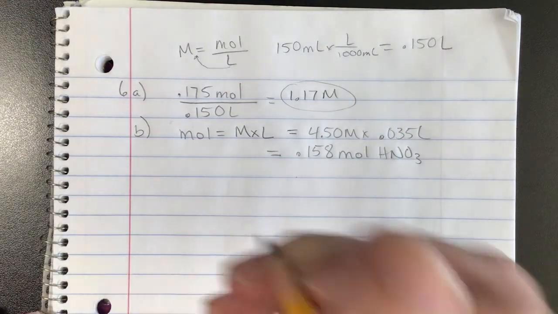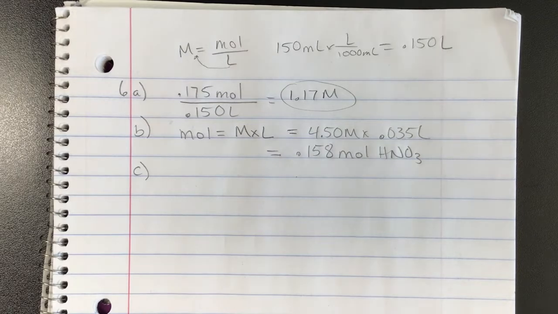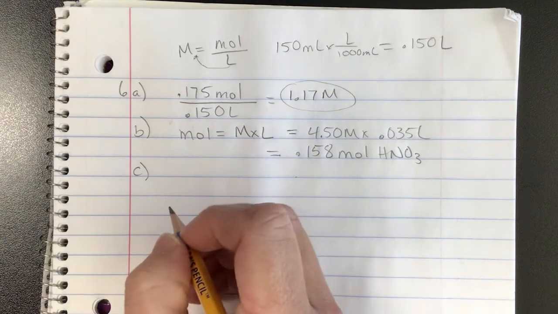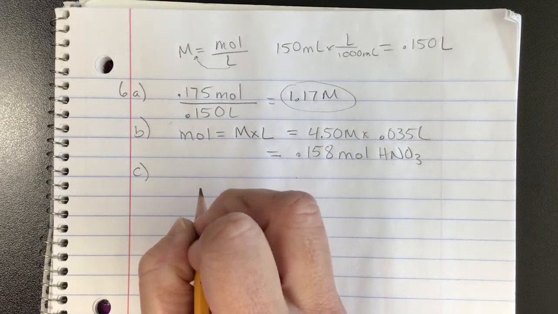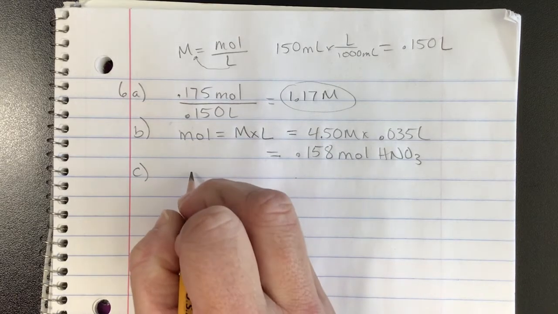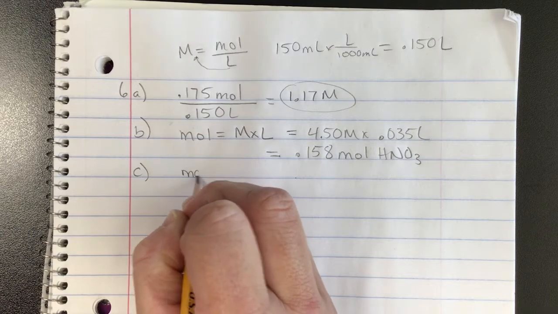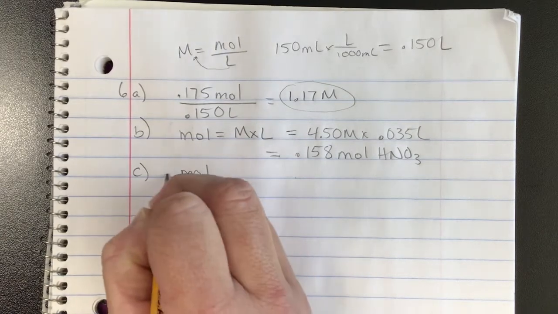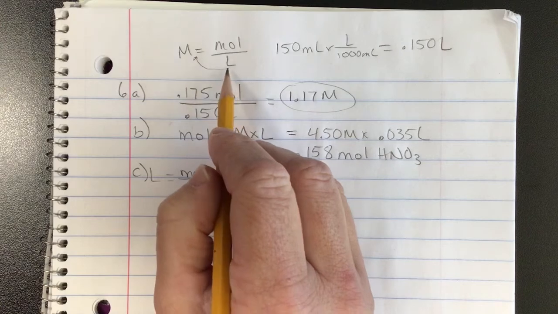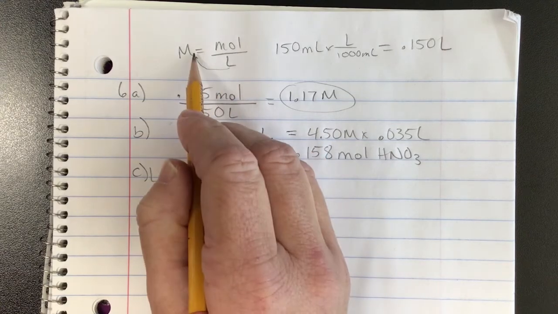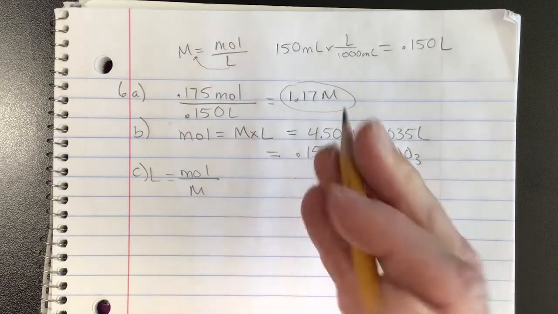Okay. And then last one for number 6. How many mL of 6 molar sodium hydroxide solution are needed to provide 0.325 moles of sodium hydroxide? So we're solving for volume now. So here, if we take moles divided by molarity, then I'll have liters. So I'm just rearranging this equation, moving liters up here and then dividing by molarity.